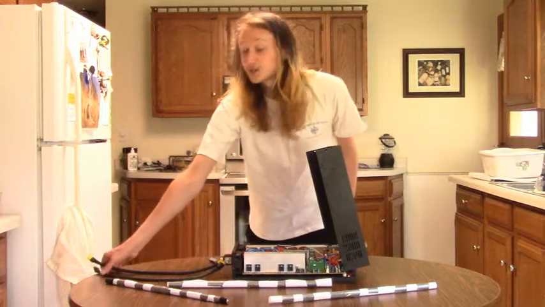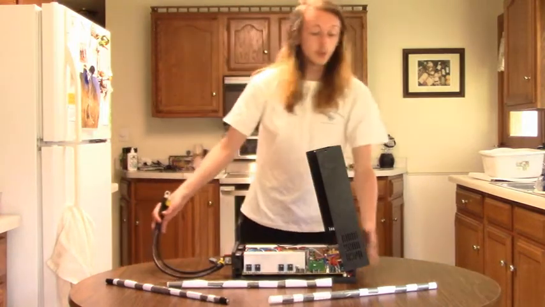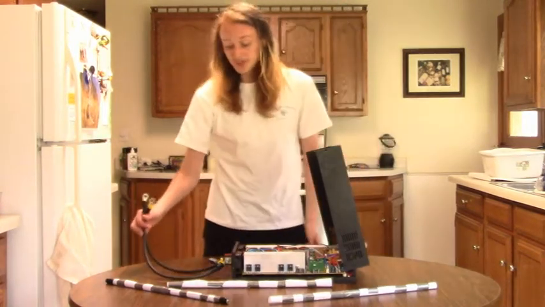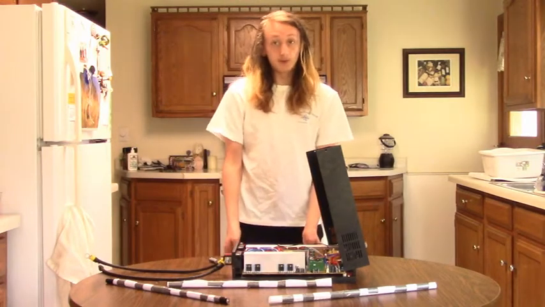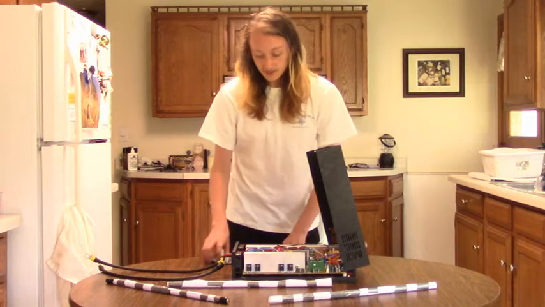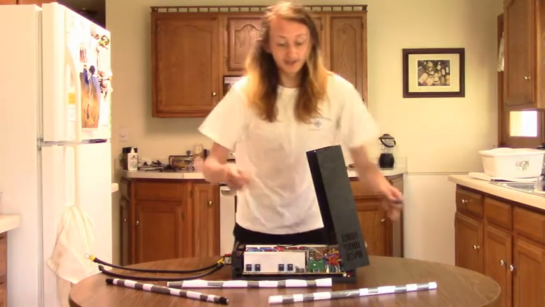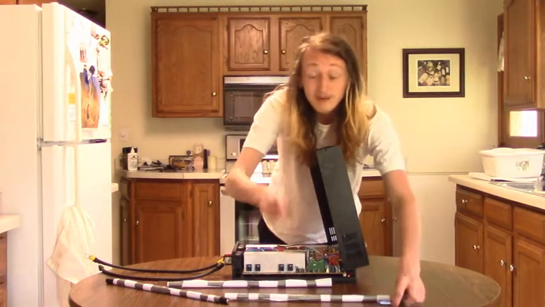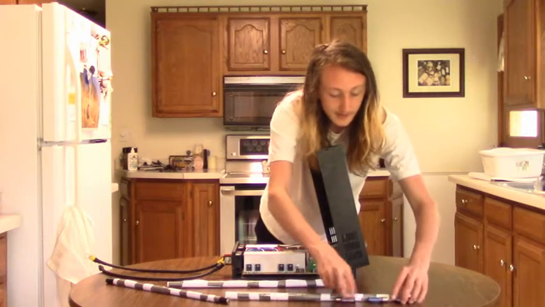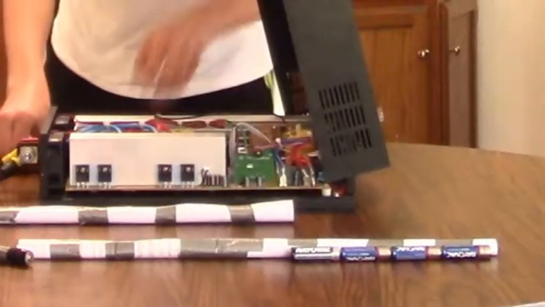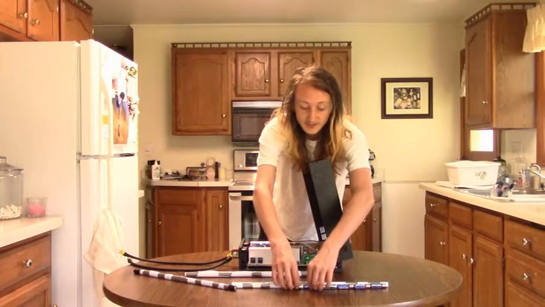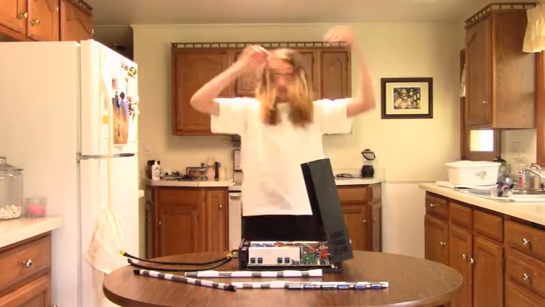So I know that this takes 13.5 volts and converts it to 120 volts. So I need 13.5 volts on this end. Now what is 13.5 divided by 1.5? It's 9. So if I take 9 AA batteries at 1.5 volts, and I connect them positive to negative, I'm going to get 13.5 volts.